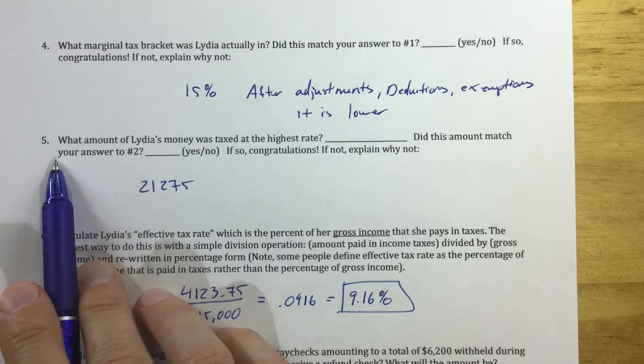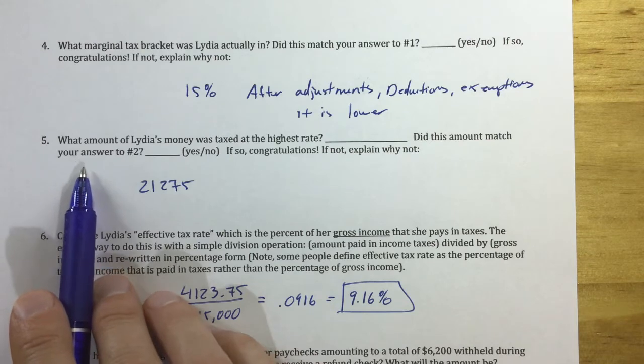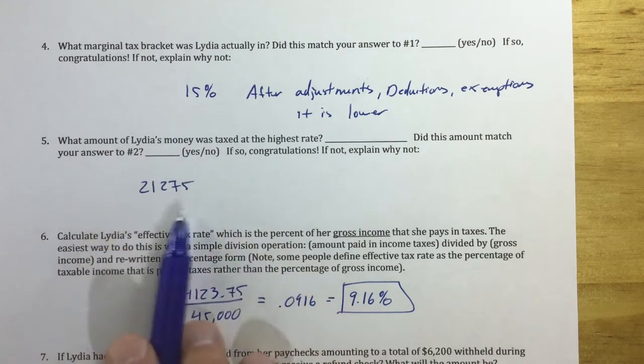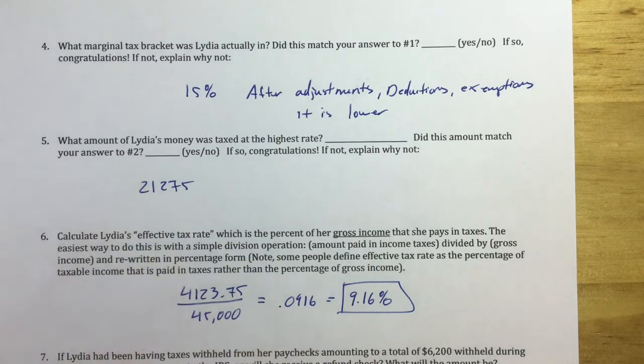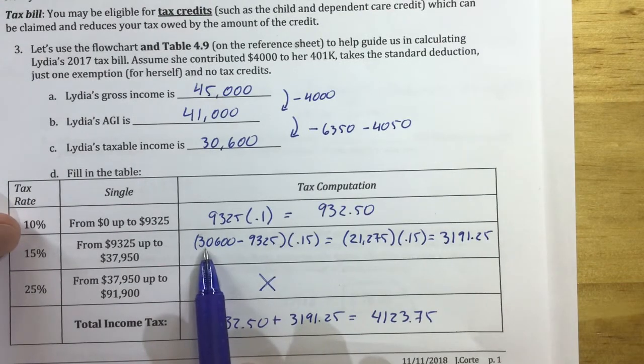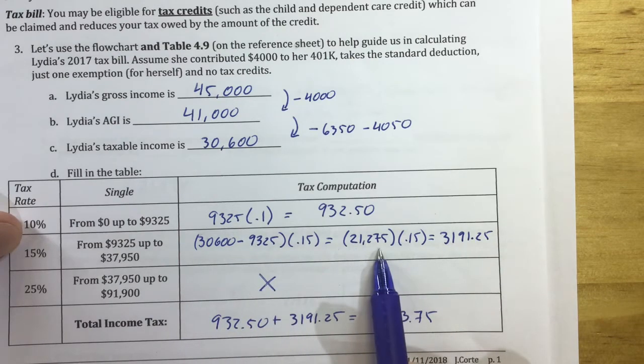Okay, so then question 5 says, because we're not going to be taxed all of our money in the highest bracket that we fall, how much of our money is actually being taxed at 15%? And it was the 21,275, which I'll just show you where that number is coming from. That was the difference between the 30,600 and the 9,325 that you already paid 10% on. So it was that number.